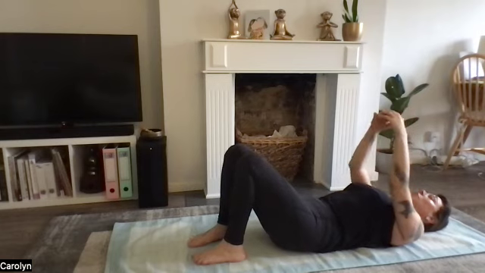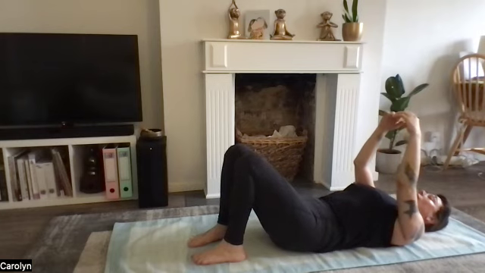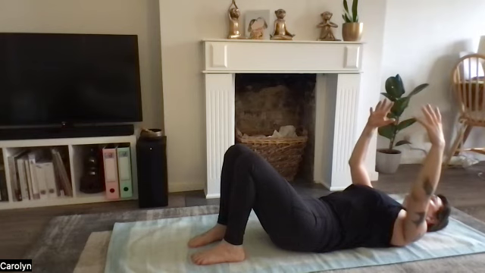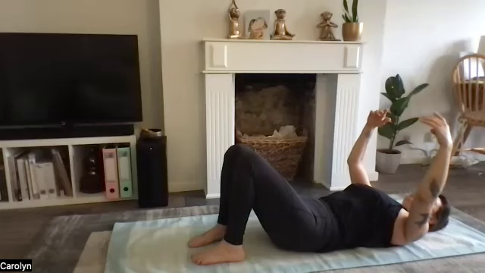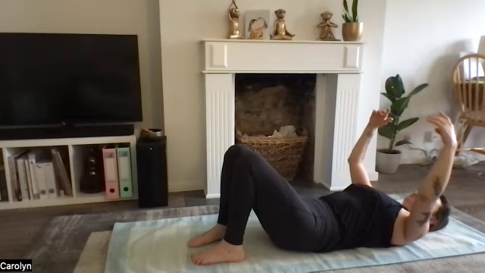So when we bring the arms back over, again, maybe we feel that there's more of a broadness to the chest, and the collarbones can be just a little bit broader.